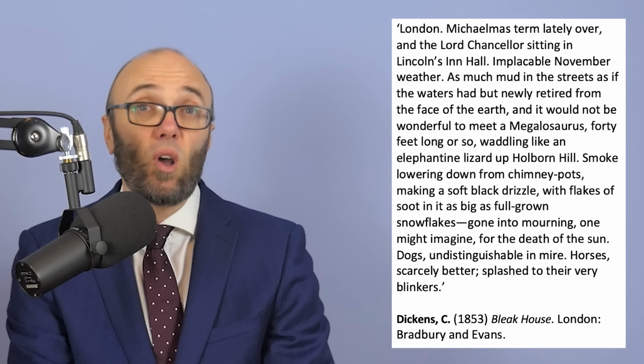So what does Dickens do here? He begins with a couple of broad details that establish the time and place in the reader's mind so we can start to visualise the setting. It's London, it's November. Then he focuses in on a couple of specific details: smoke from the chimneys, flakes of soot, dogs and horses covered in mud. And this is the kind of thing we analyse in Paper 1 Question 3, isn't it? It's a cinematic structure like a movie, starting with a wide establishing shot, then zooming in on a couple of close-up images.